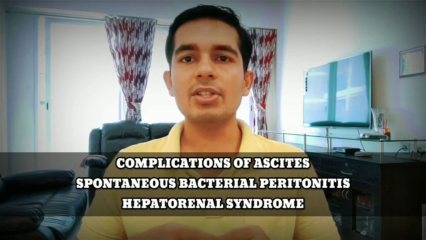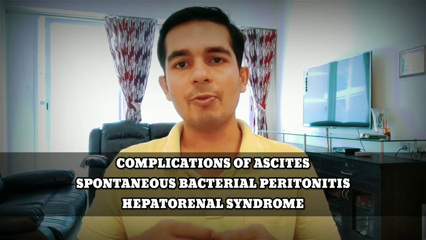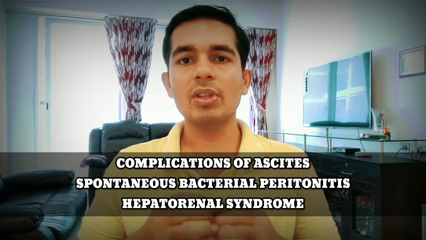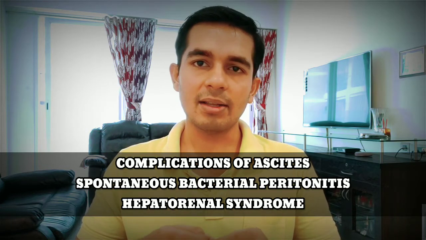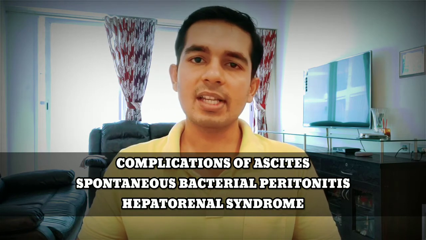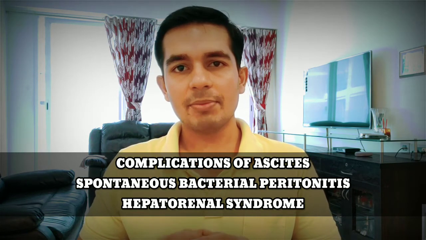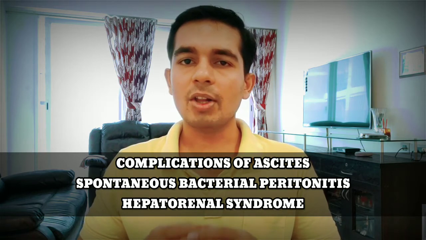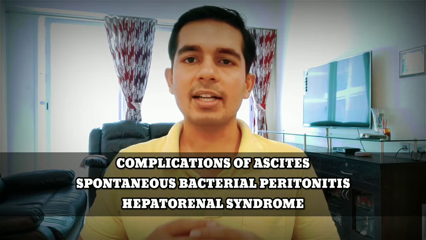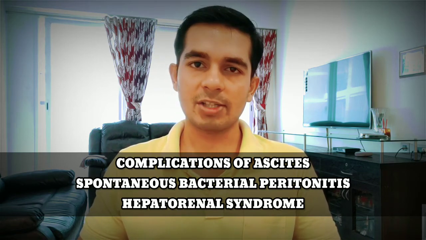Type 1, in which there is a decrease in renal function within 1 to 2 weeks of presentation, and type 2 HRS, which is associated with a rise in serum creatinine but a better outcome, often seen in patients with refractory ascites. Treatment includes midodrine along with octreotide and IV albumin for either type 1 or type 2 HRS. Prognosis is poor in the absence of liver transplantation.